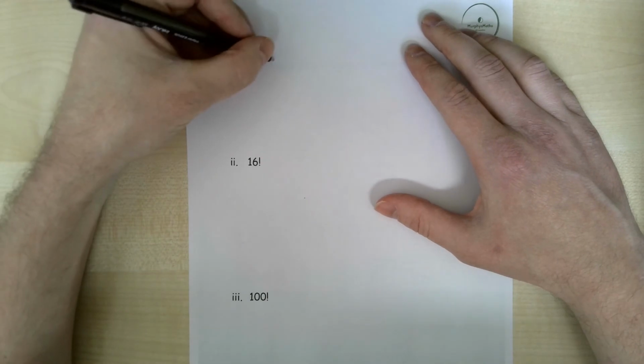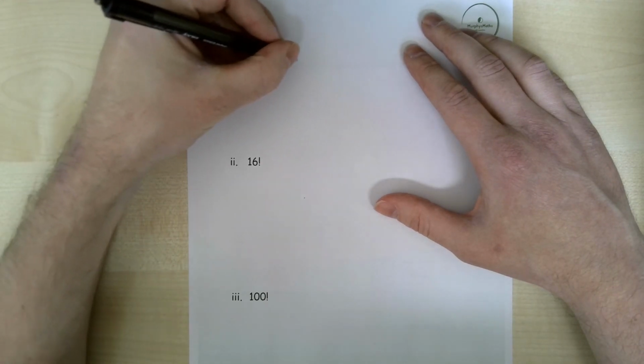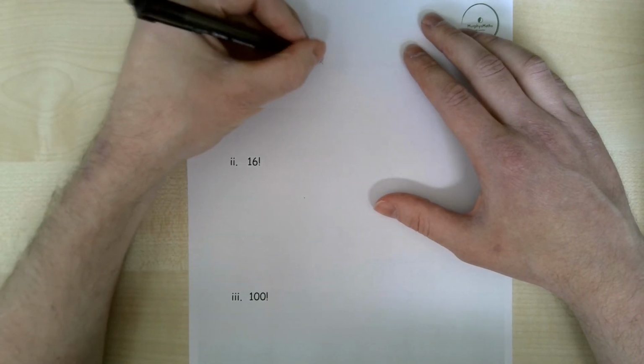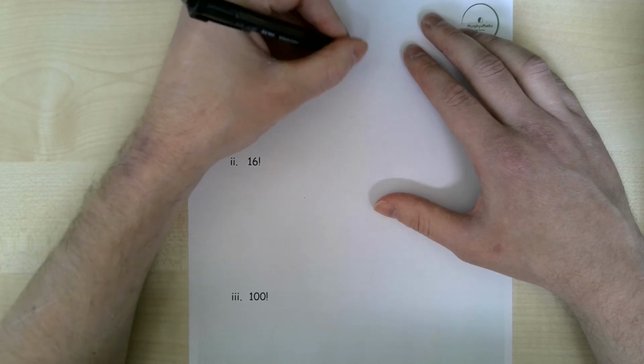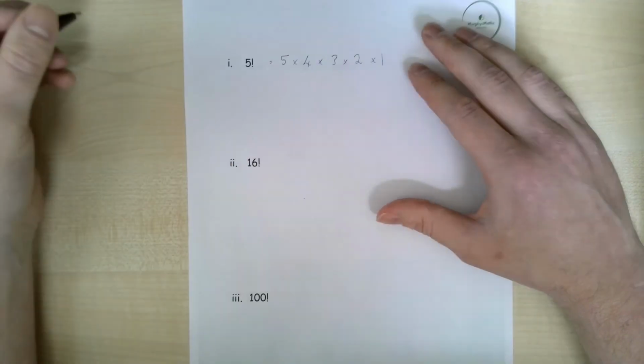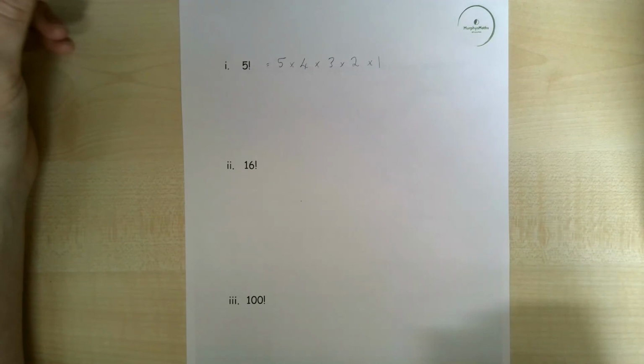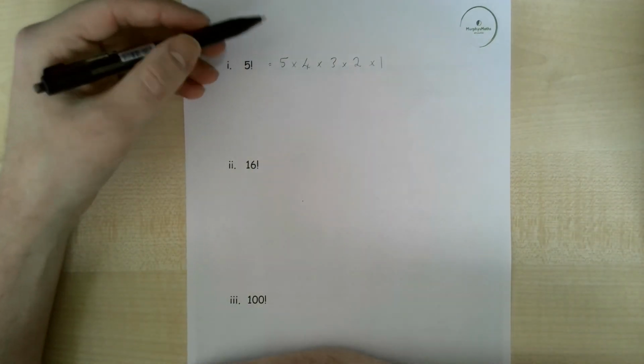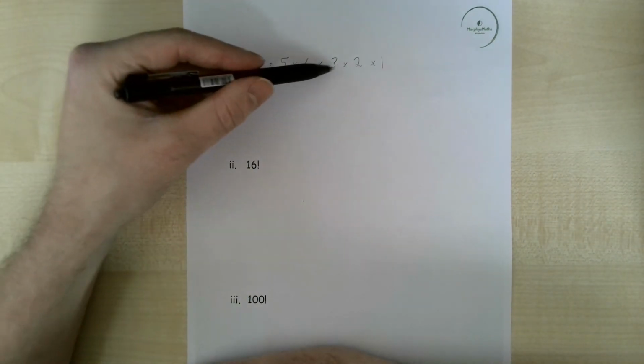Right, hopefully you did okay on those. 5 factorial is pretty straightforward. For 5 factorial we need to do 5 multiplied by all the integers from 5 down to 1. So that's what the calculation is. We can do this one without a calculator. That's 20, 60, 120.